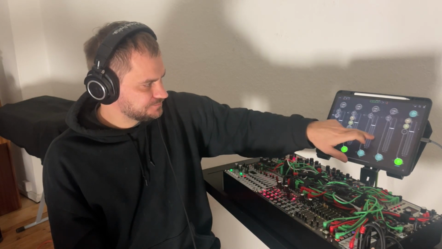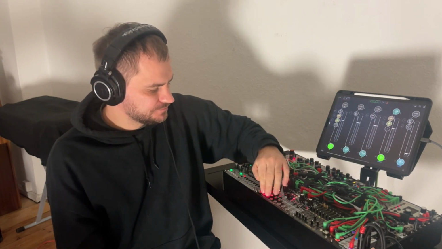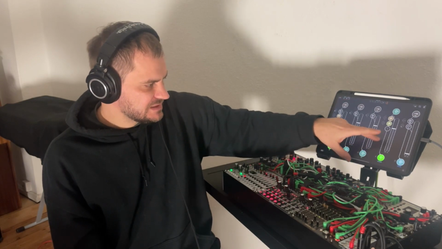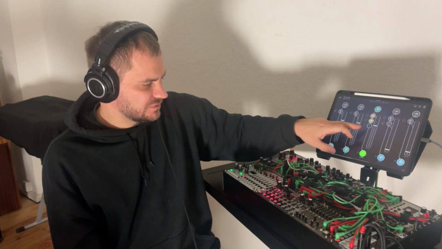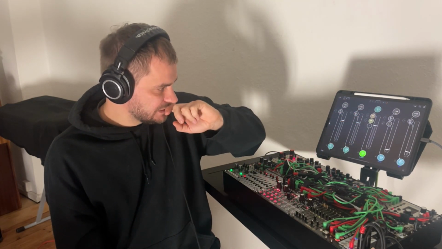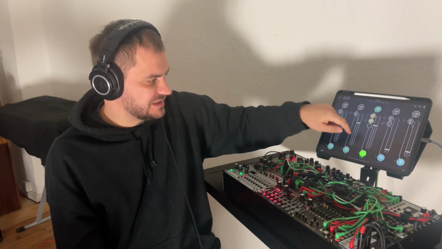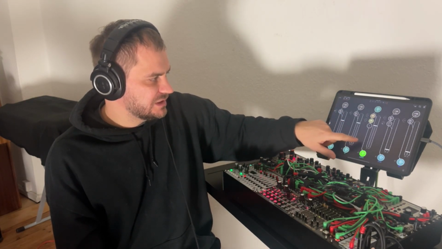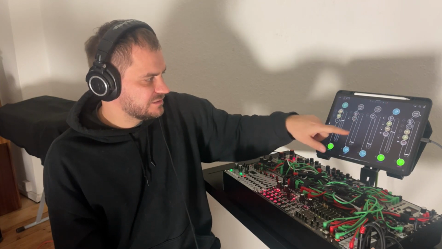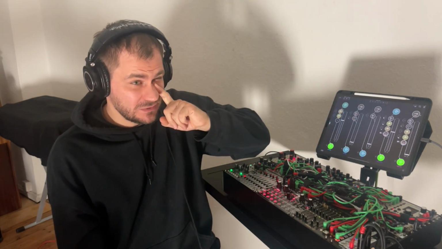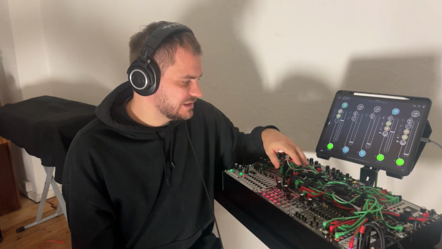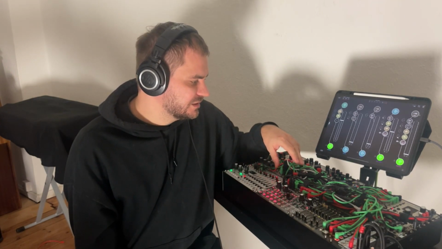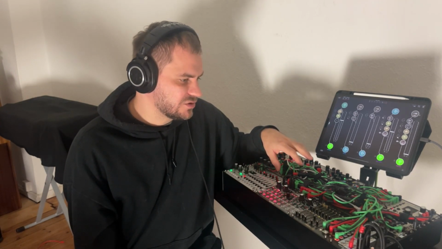open hi-hats, and a subgroup for these two, also with sends to the reverb and delay if I want to. And then there are several tracks that are not in use right now. That's also the good thing with this setup for me, that I still have room to expand and grow, and it's not at its maximum.